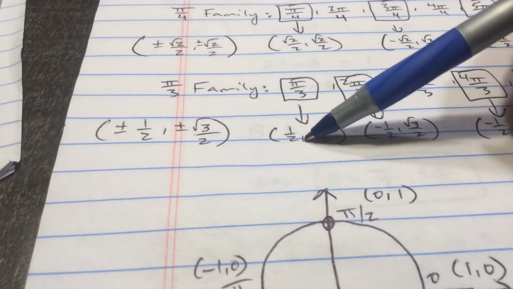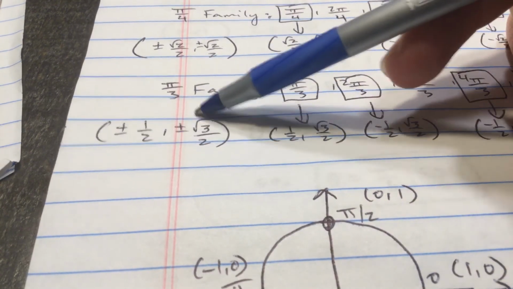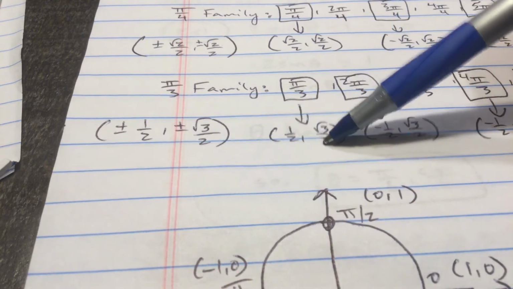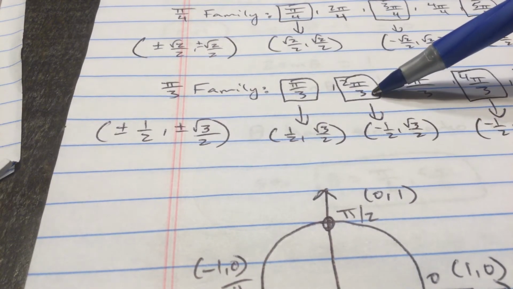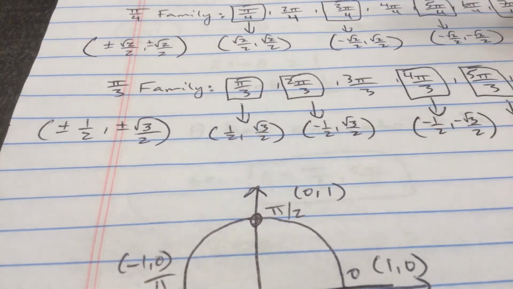In the pi thirds family, cosine is plus or minus 1/2, sine is plus or minus root 3 over 2. Okay. First quadrant, both are positive. Then add pi thirds, and it's again in the same family, 2 pi thirds. Cosine is negative, sine is positive in the second quadrant.